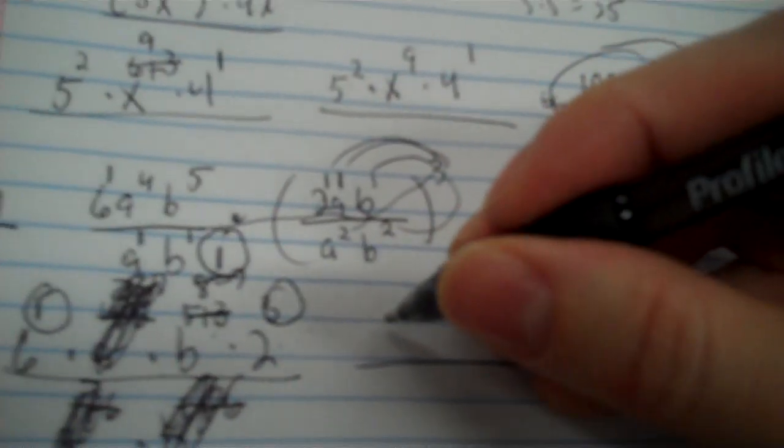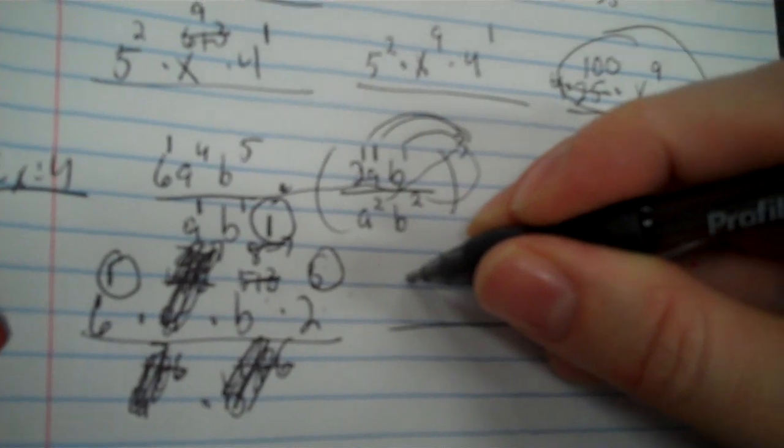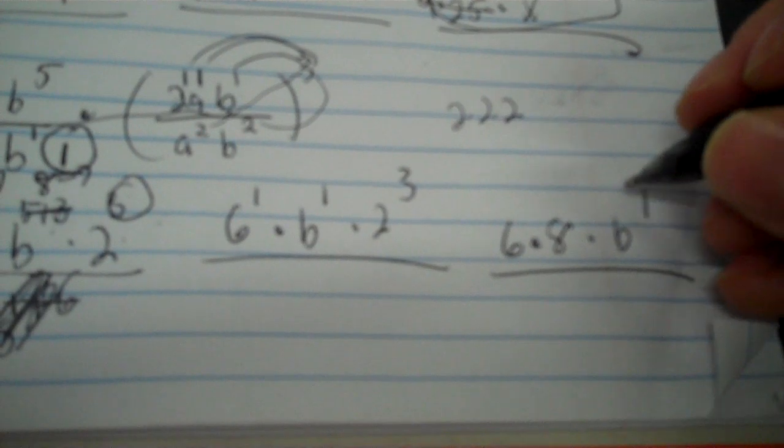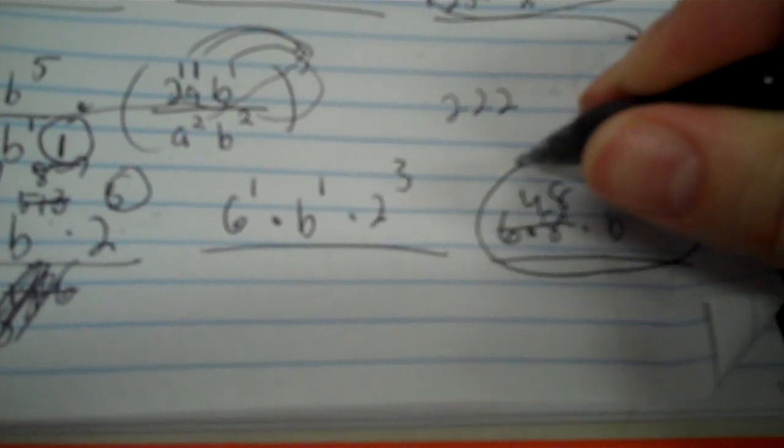We have 6 first, we have b to the first, we have 2 to the 3rd. So all of those would just be brought over, okay? 6 to the first times b to the first times 2 to the 3rd. So I can simplify 6 to the first, that's 6. 2 to the 3rd, 2 times 2 times 2, that would be 8. And then times the b to the first. And then you need to take 6 times 8 on a calculator, that's 48. 48 times b to the first.